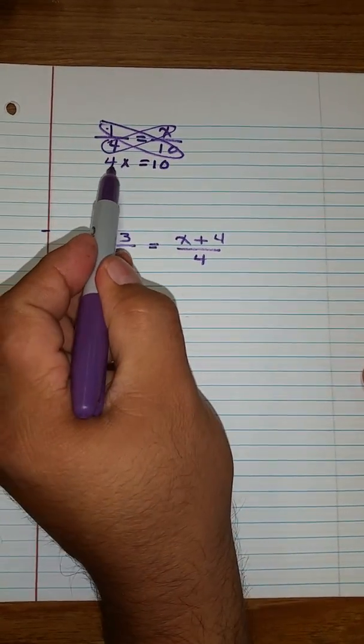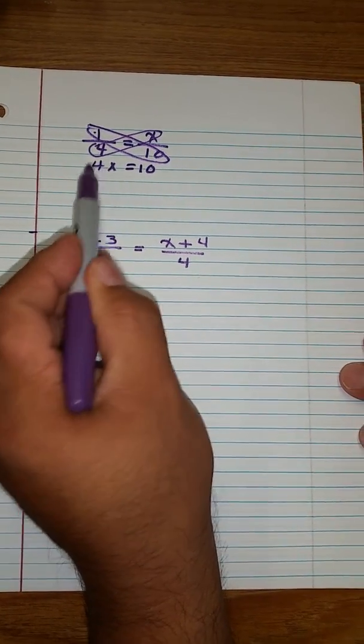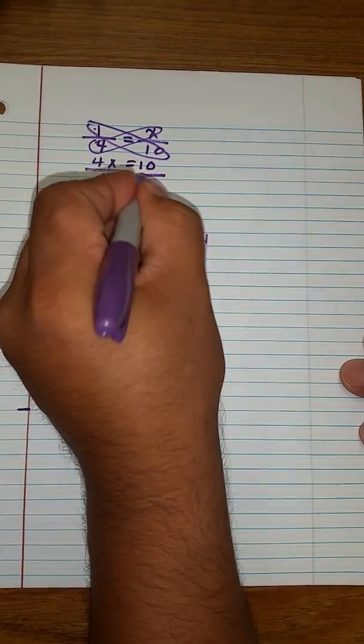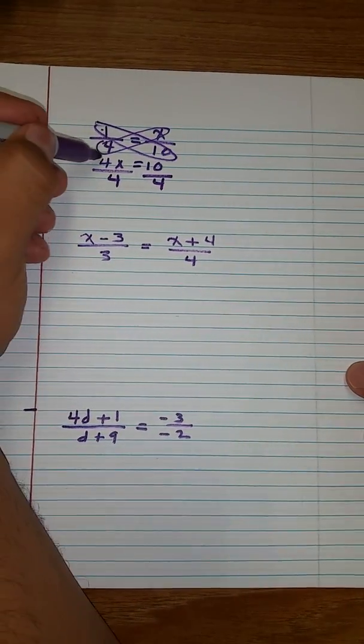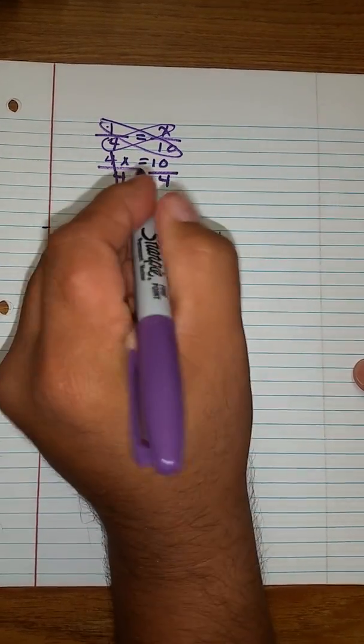Well, remember, this is a one-step equation. We're going to go ahead and solve it by getting rid of the number farthest away. In this case, it's going to be 4. We're multiplying, so we do the opposite. Opposite is divide. And whatever you do to one side, do it to the other. This cancels because it becomes a 1. So x is equal to 10 over 4.